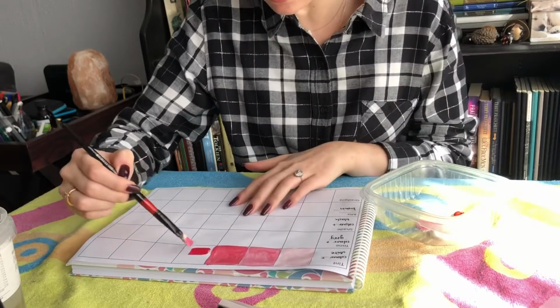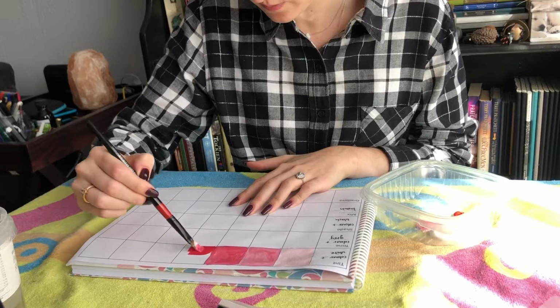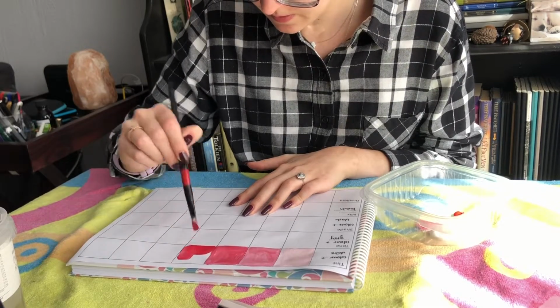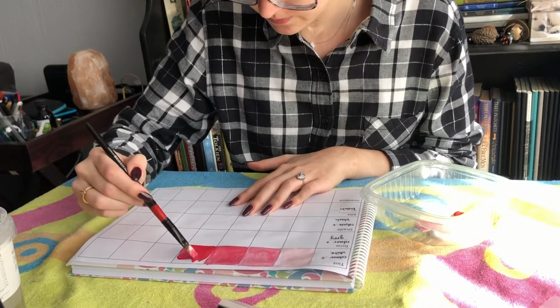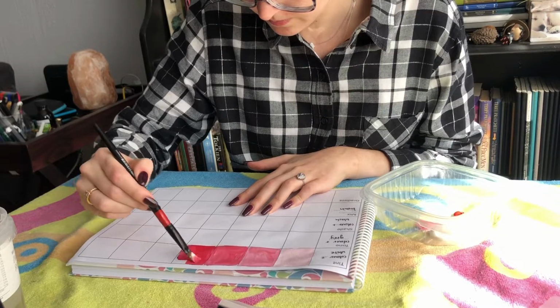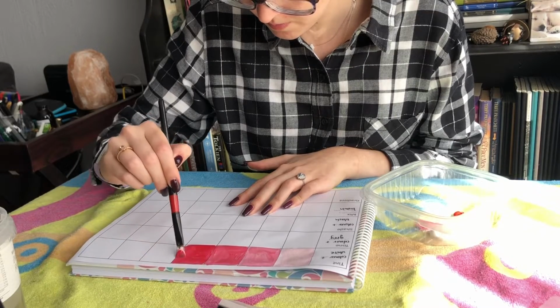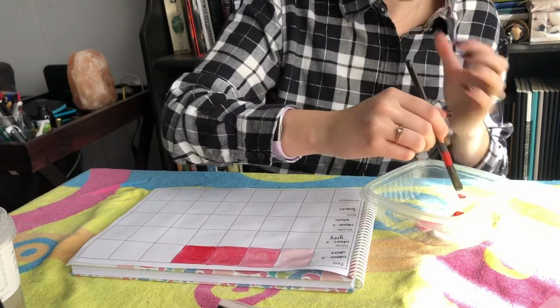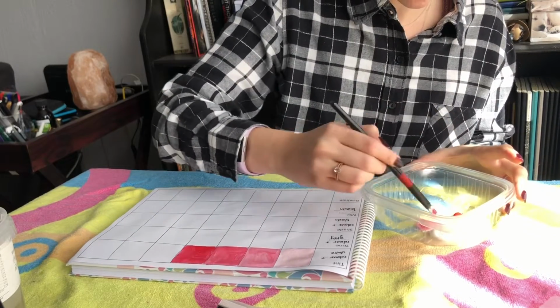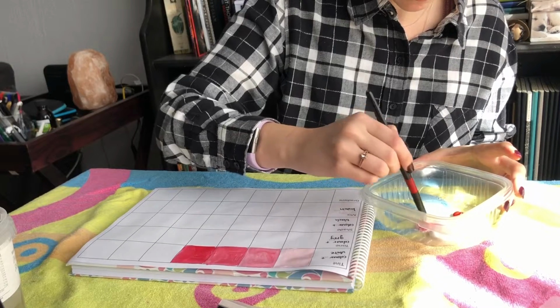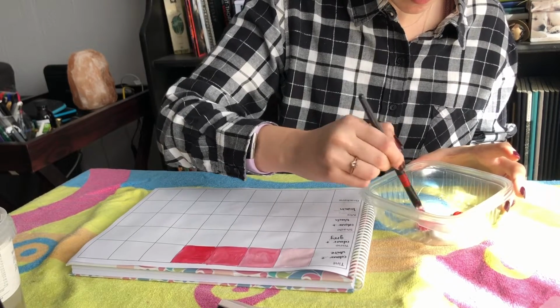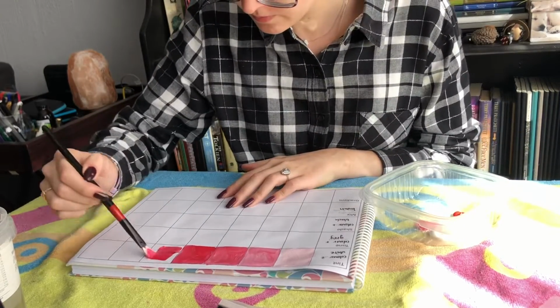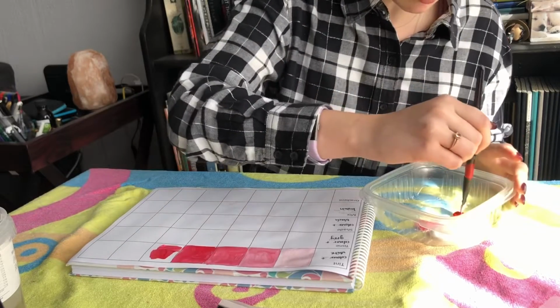A lot more red. Okay, that's too similar.